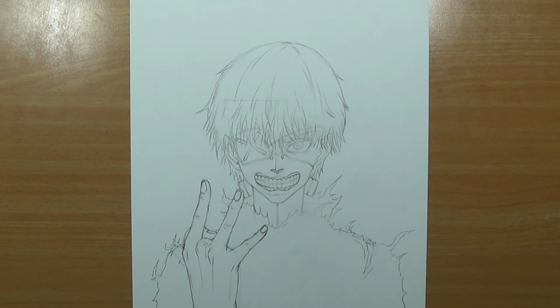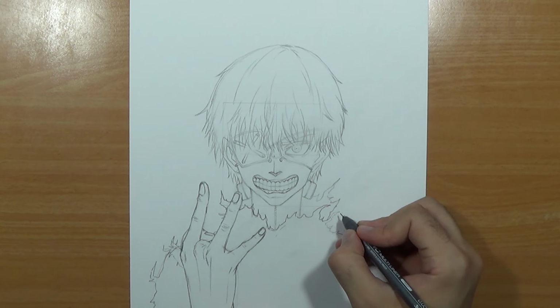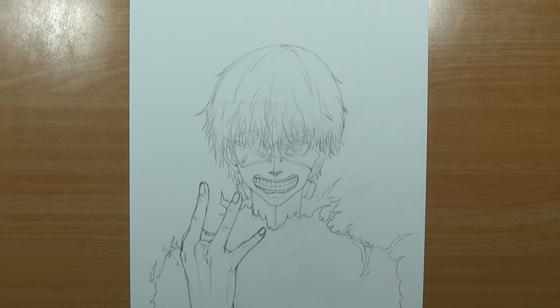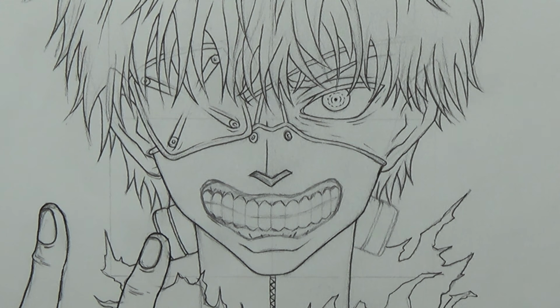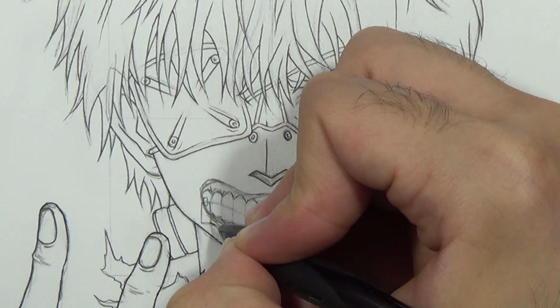Awesome, so we are done with the sketching and now we can move on to the inking part. So for the hand I'm gonna use a 0.1 black pen, but for the entire drawing I'm gonna use 0.05. And the reason is because the hand will be closer to our face, so I want it to be slightly more thick. But before we proceed, I forgot to draw the zipper for his mouth, so let's just add the zipper right there.